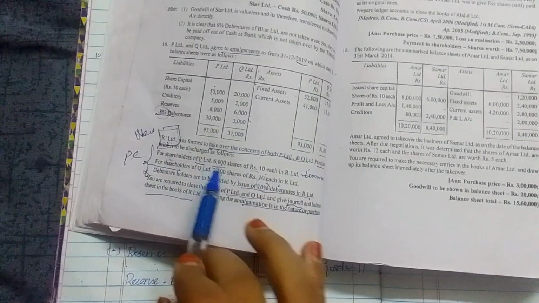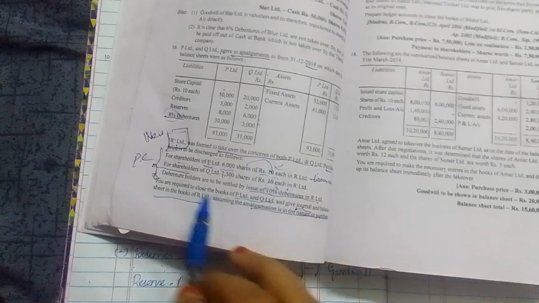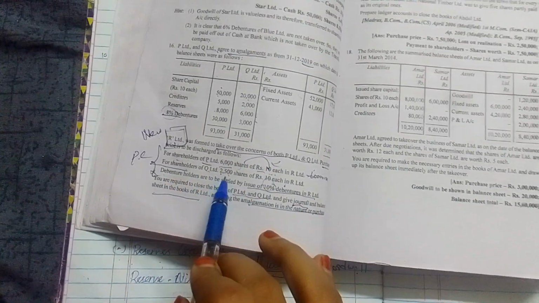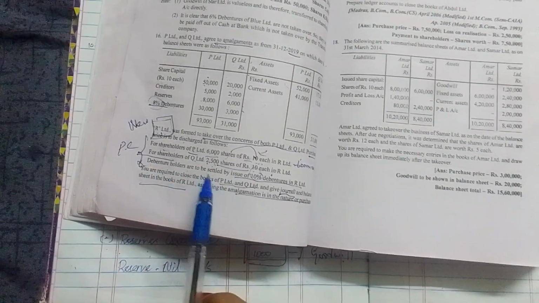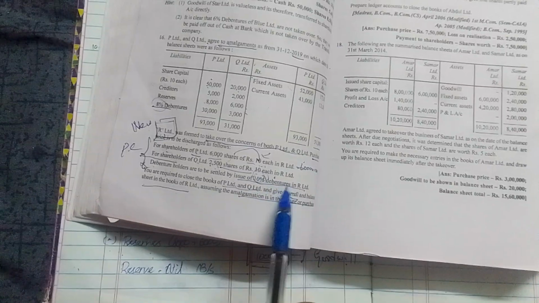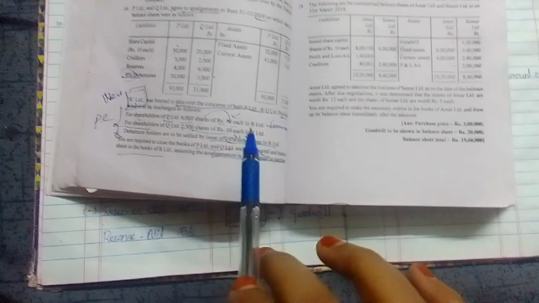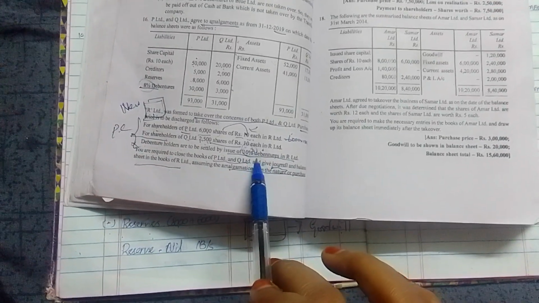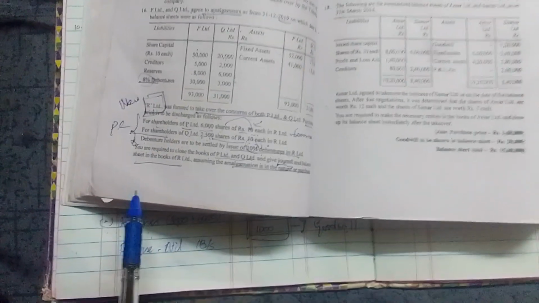Shareholders of P Limited 6,000 at 10 each, so we want to multiply. Again for Q Limited, 2,500 into 10. And the debenture holders are settled with the issue of 10% debentures of R Limited. In P and Q it was 8%. When they started the new company, R Limited, they took the debentures at 10 percent.